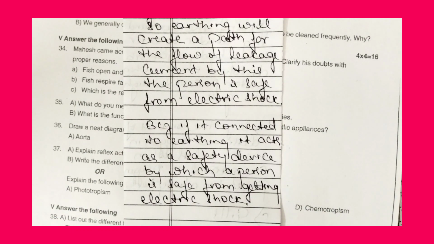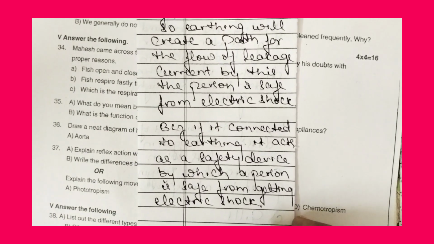So this is the answer for the B question.